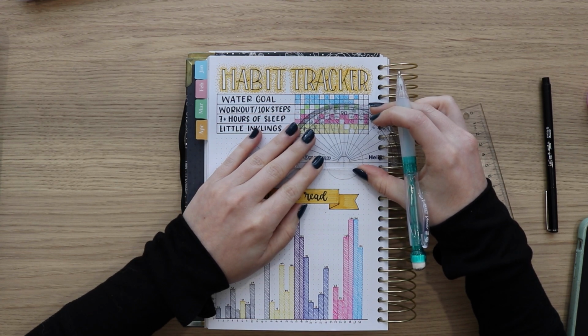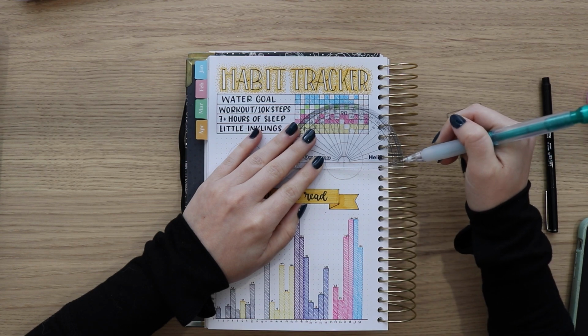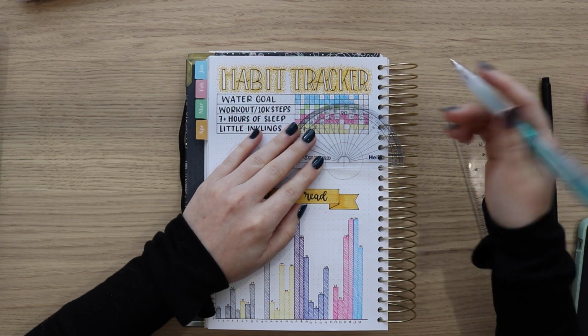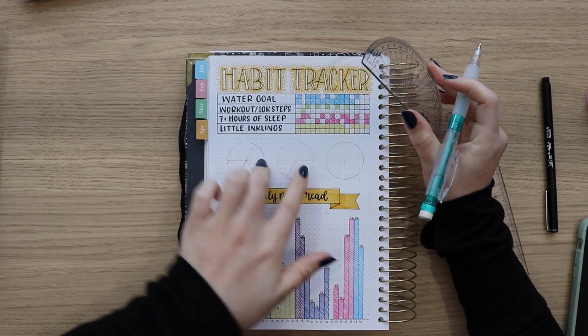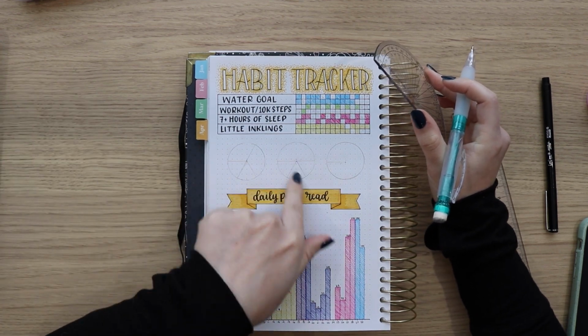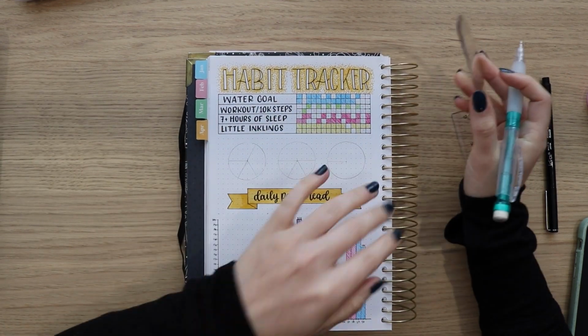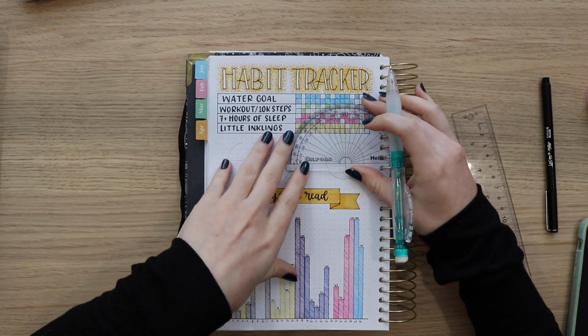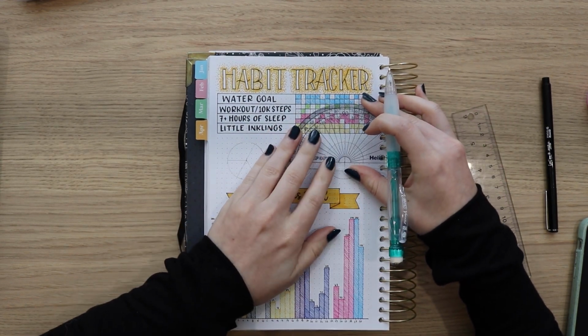And see, this is where it gets kind of tricky because you have the coil. If you didn't want to do 3 pie charts, you could easily get away with doing 2. Even if you wanted to do 1 and have the key off to the side, then you wouldn't run into that. But I like having the 3, so I just kind of make it work.